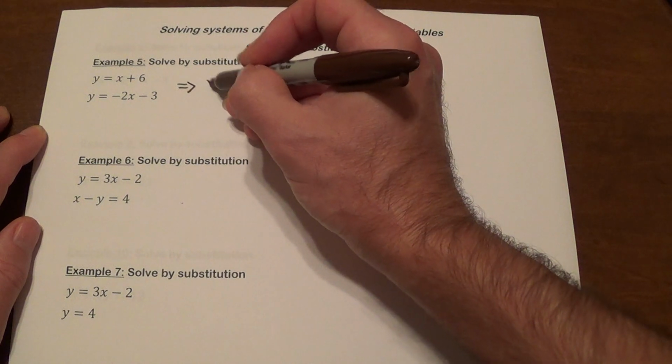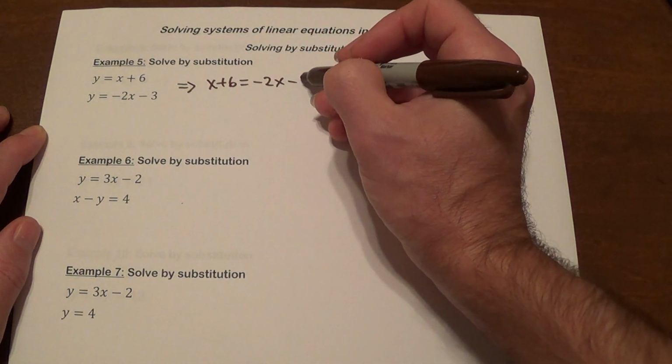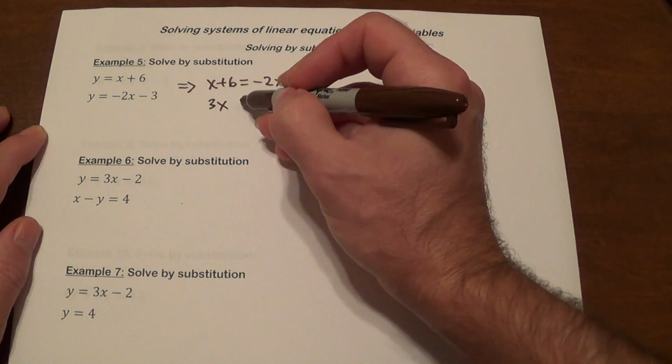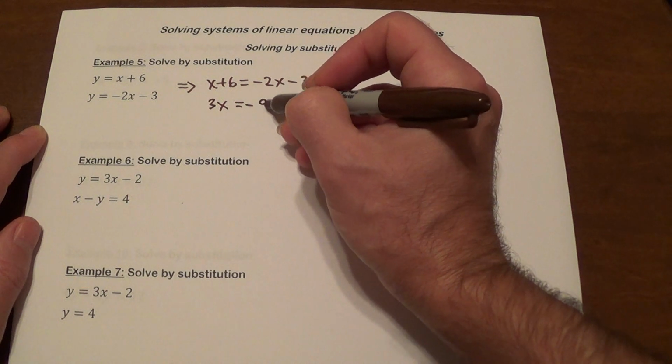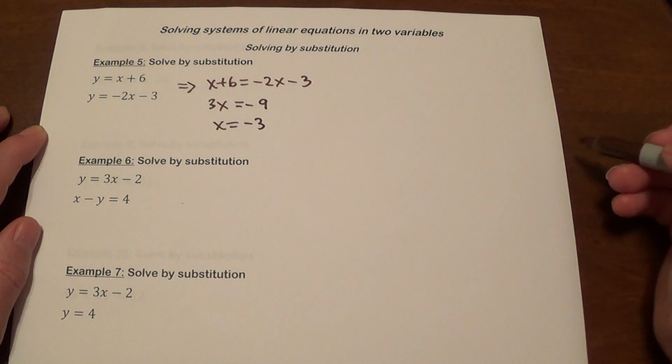So from there we can say that x plus 6 equals negative 2x minus 3. So we're going to get 3x equals negative 9. And that means x equals negative 3. So we got the value of x.